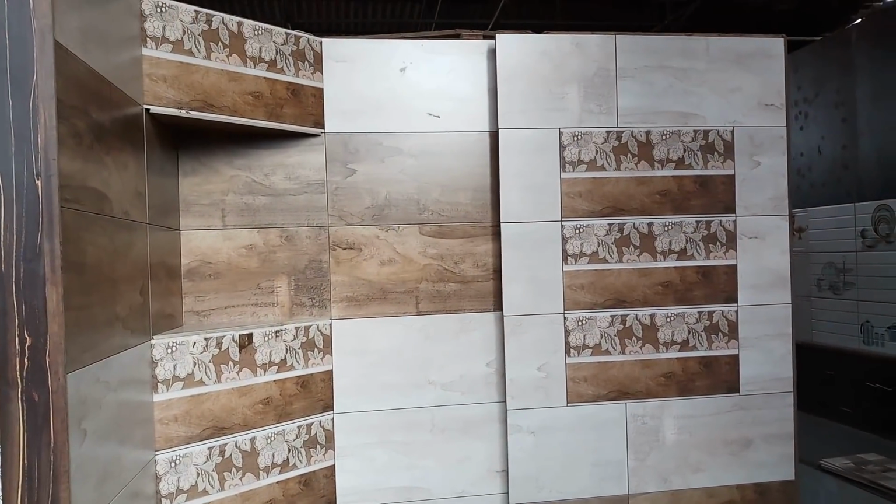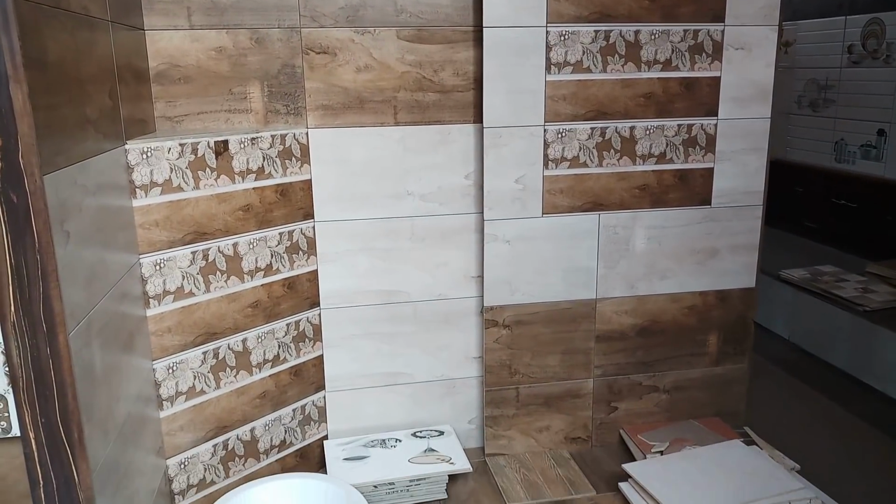Now when it came to tile selection, after a long search, after visiting so many shops, finally we have chosen this one. Right after seeing this combination, I just fell for it and started to position them for our master bathroom space.